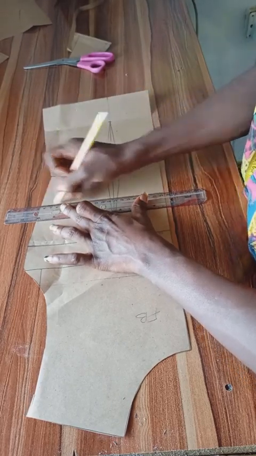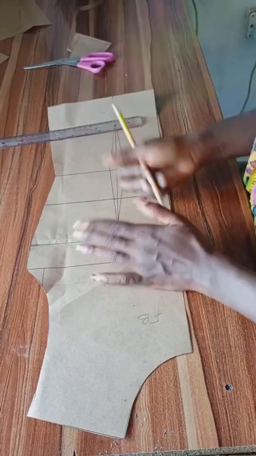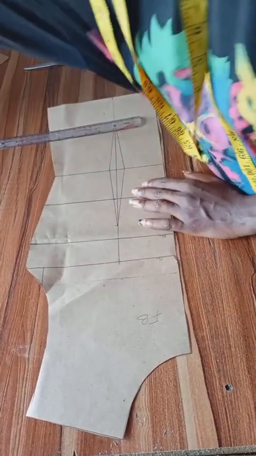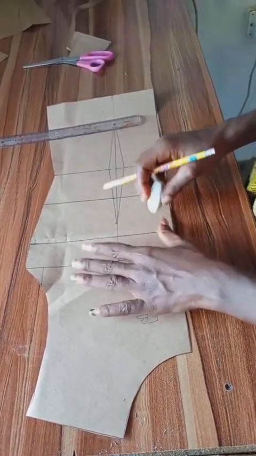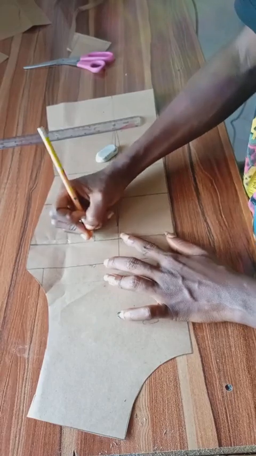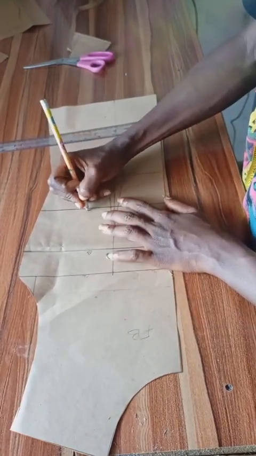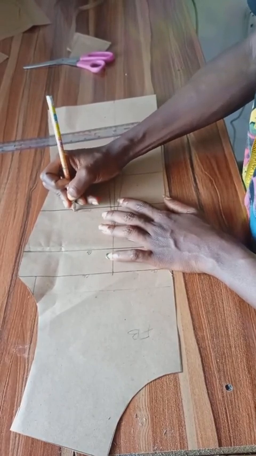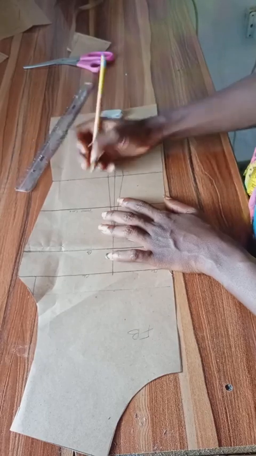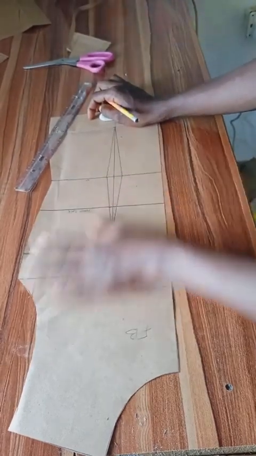So this is your chest line, this is your bust line, this is where the twist will be. That's your twist line, and this is the waist, and this is the length of the top.